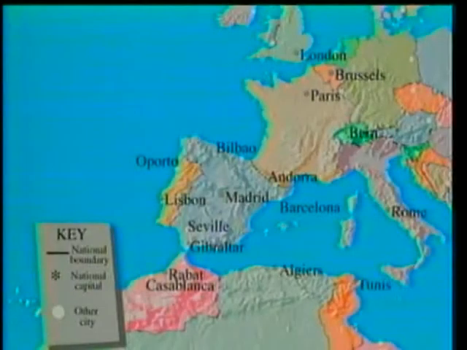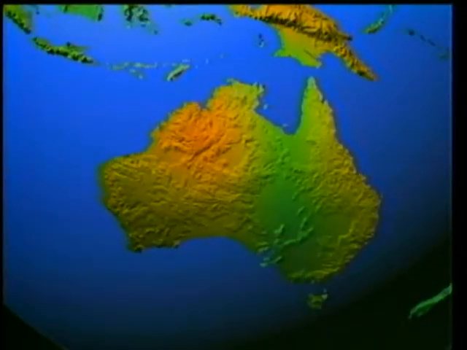As stated before, there are many different kinds of maps. Political maps show the boundaries of states and countries, major cities and capitals. Physical maps show the features of the land. They show mountains, valleys, rivers, lakes, and ponds.